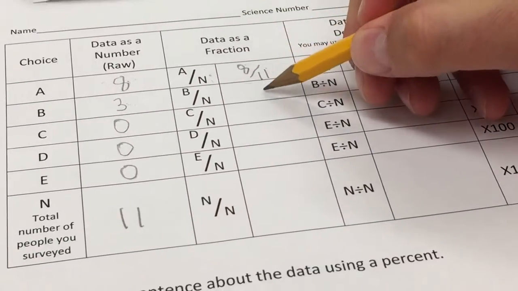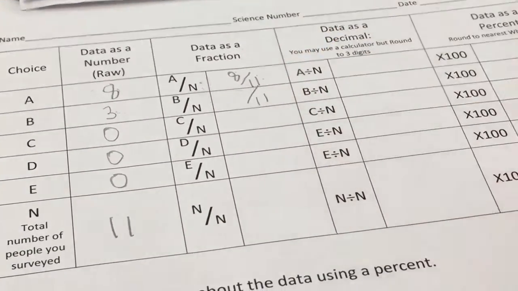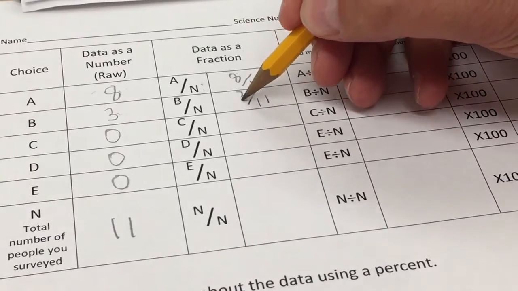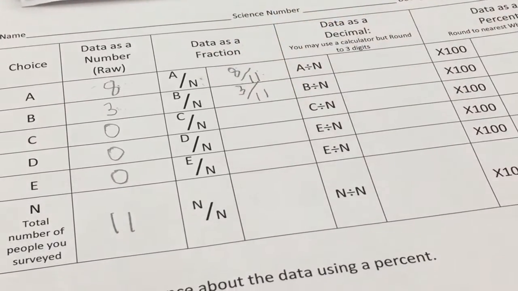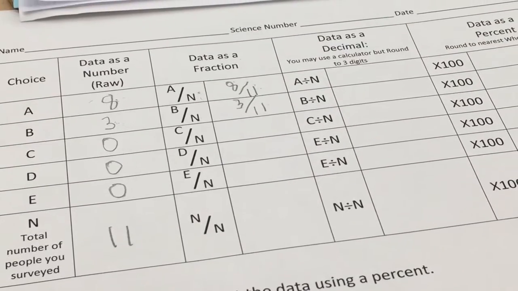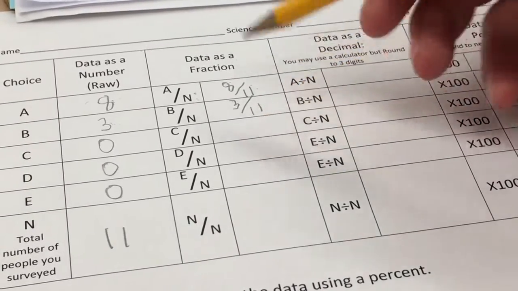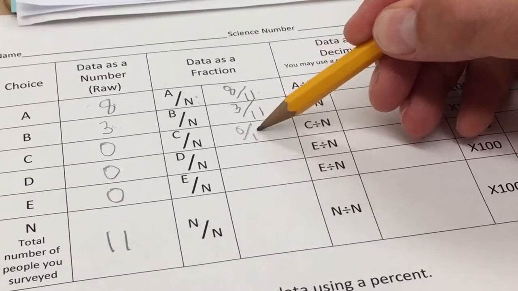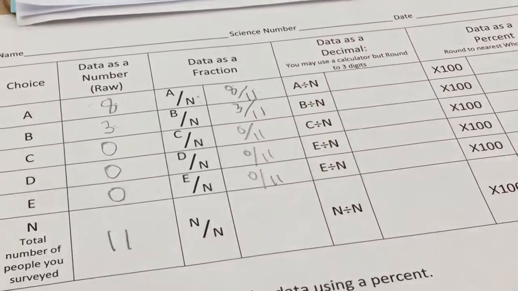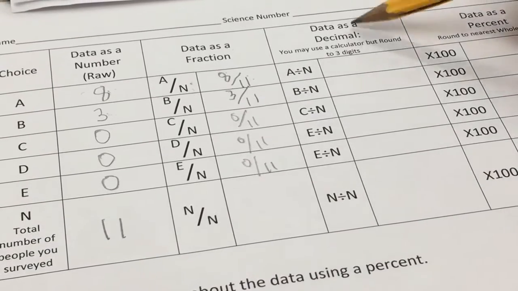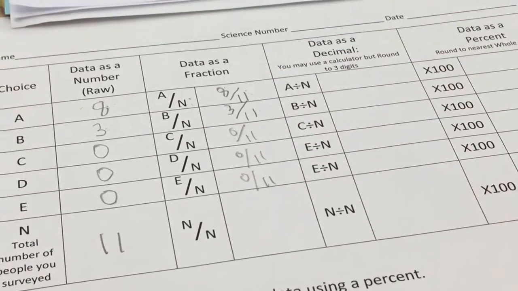Letter B, still 11 people, but this time only 3 people answered B. So I have 3 on top, total always goes on the bottom. I'm just gonna put zeros because we did not have those choices. Now, fractions are done.